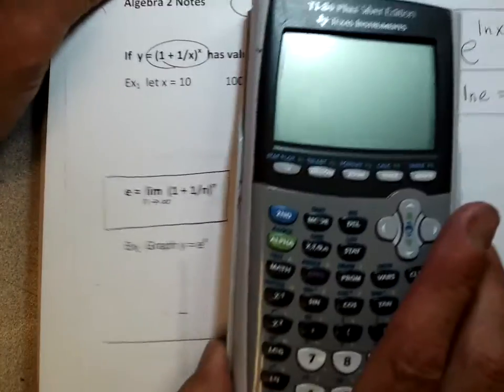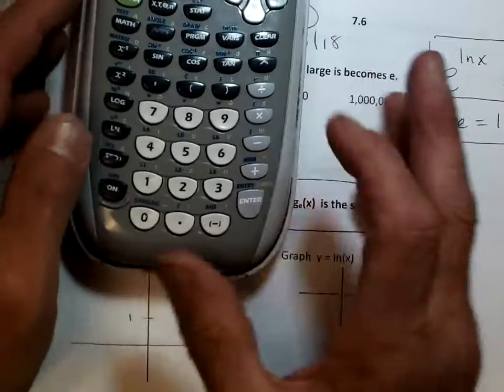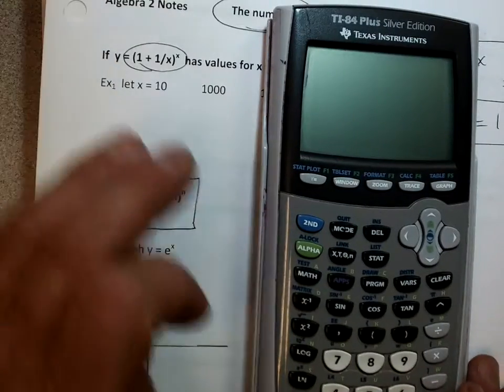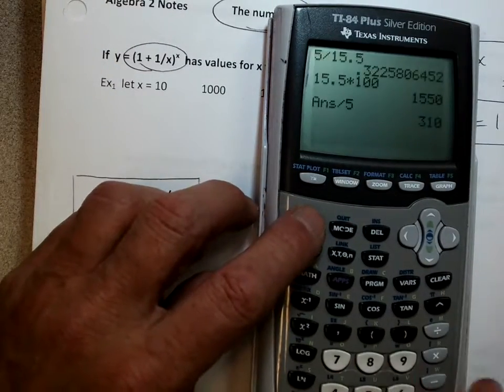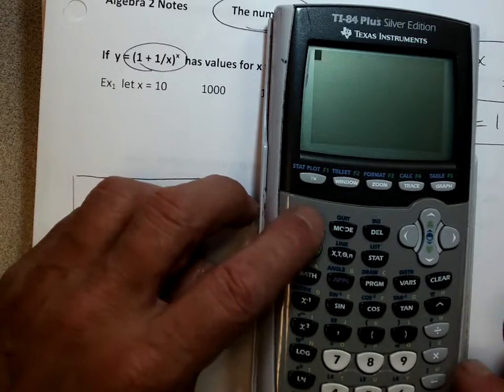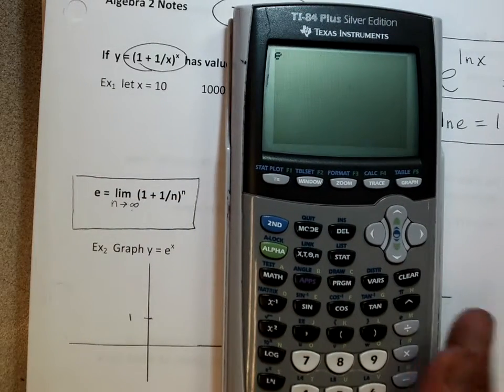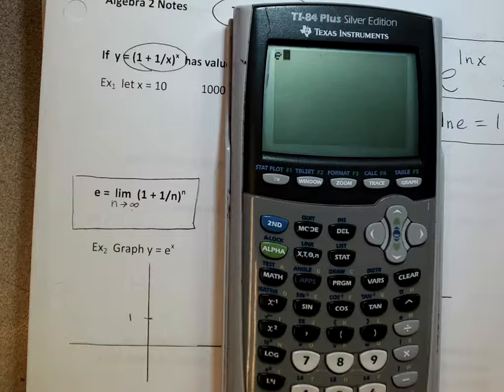So before I do anything, the number e is on your calculator. It's down by the division symbol, so see if you can find it. So I go and I hit the number e. Everybody find the number e? Okay, it's down by the division symbol, right? Second division, and there is the number e.